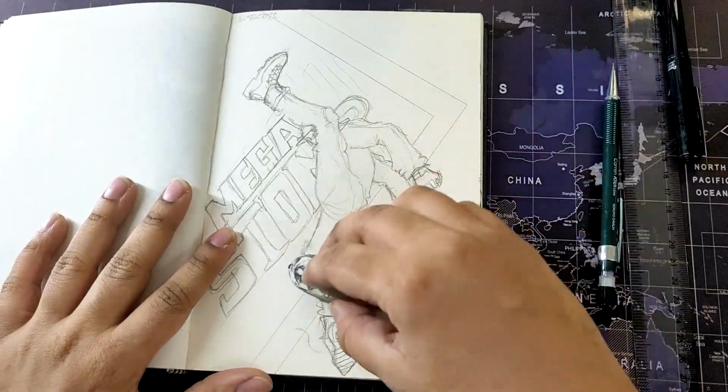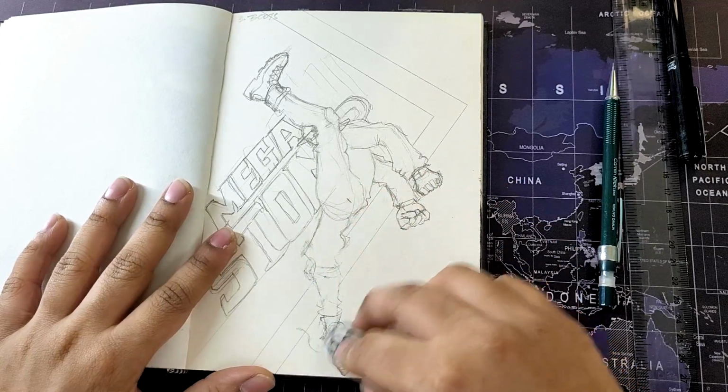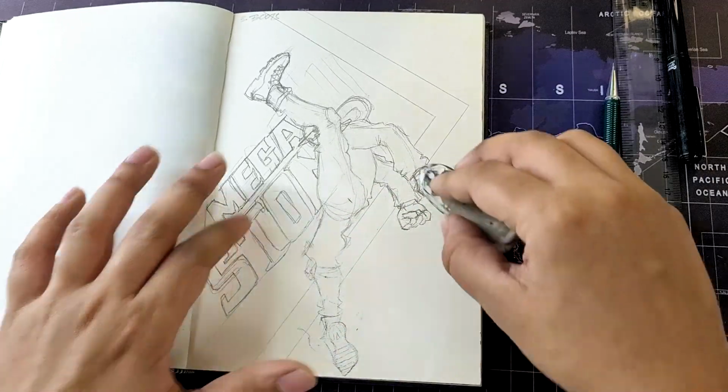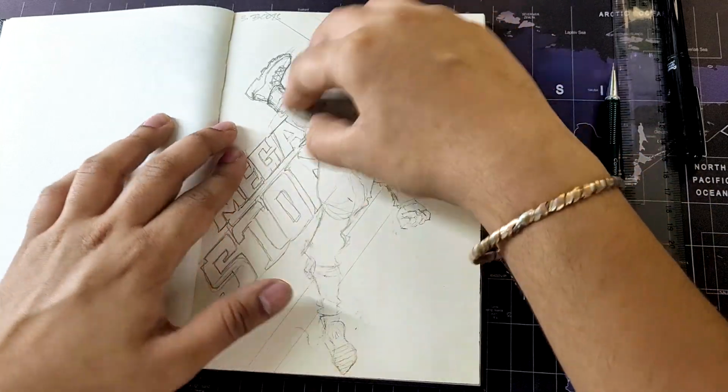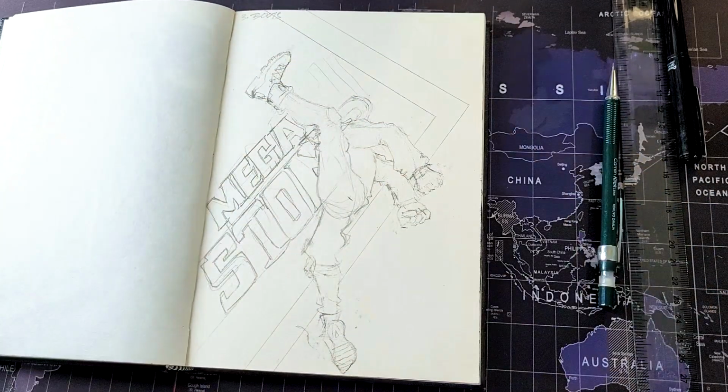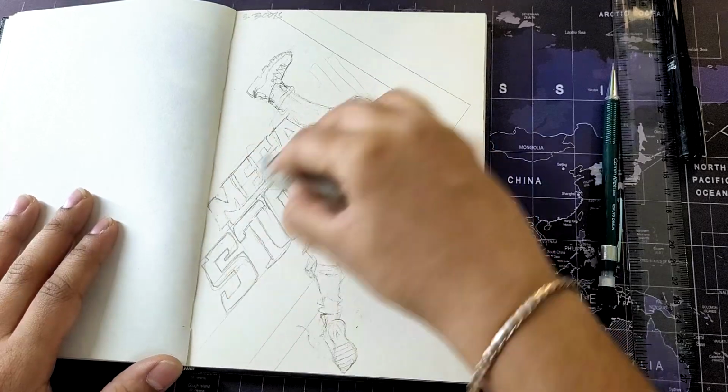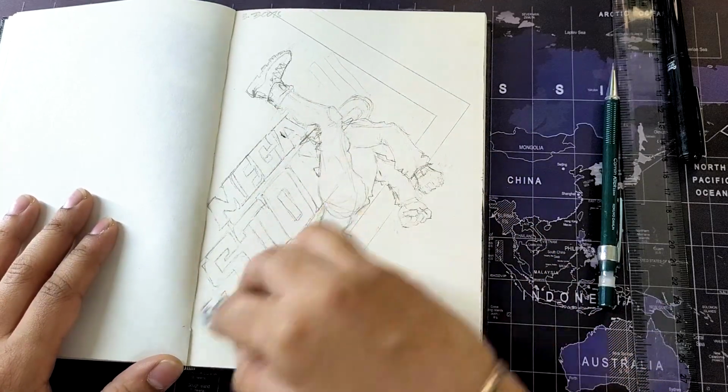As you might have seen in the first video, if you have not seen the first video yet, I'll link it in one of these cards. You can go and watch. But wait, you can watch it after this video. You know about the procedure. I do a pencil underdrawing followed by erasing it such that it becomes very, very light, and then I proceed with the inking.